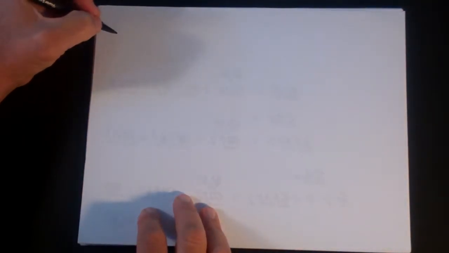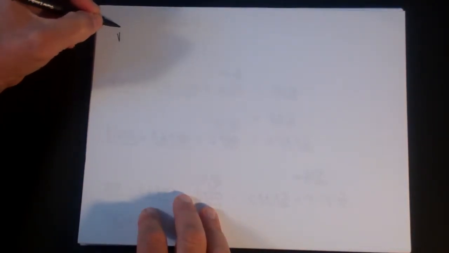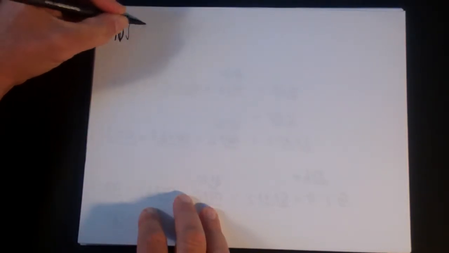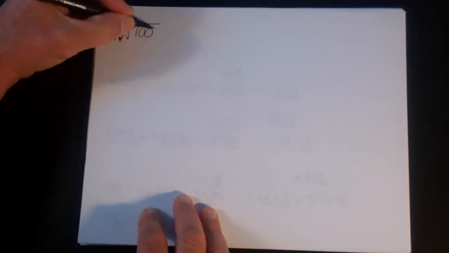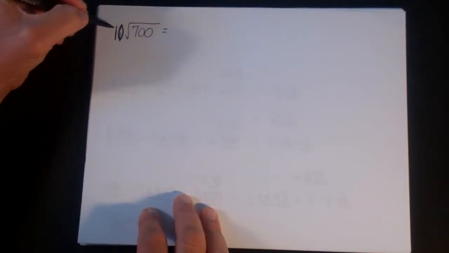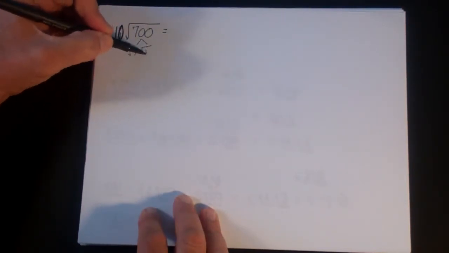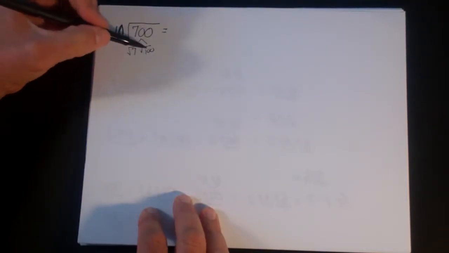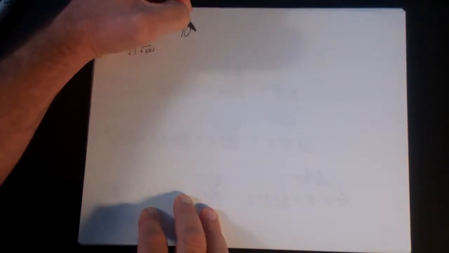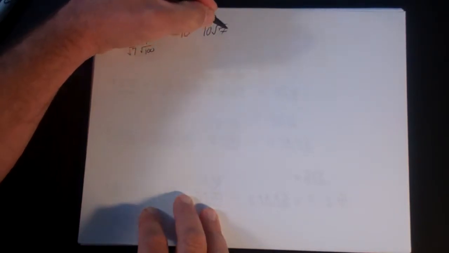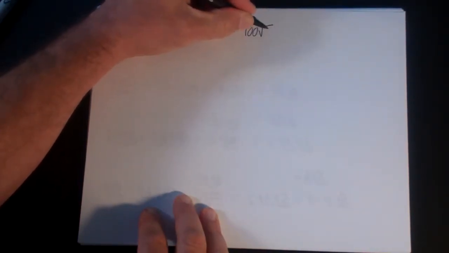Let's do one more example of simplifying square roots. One thing you want to remember about simplifying square roots is that if you have a number like, let's say, the square root of 700, let's see, in the perfect squares, there's 7 and 100. This becomes a 10, so that's 10 times 10 root 7, which is 100 root 7.